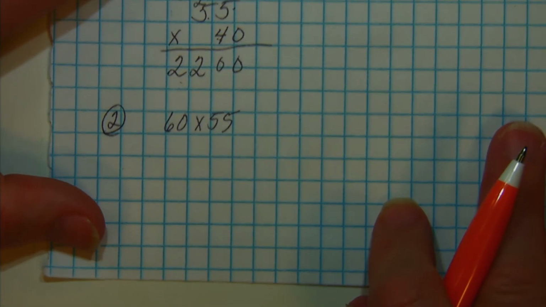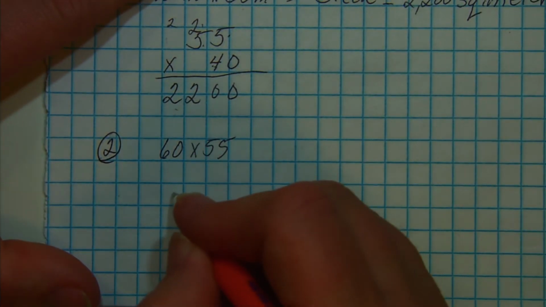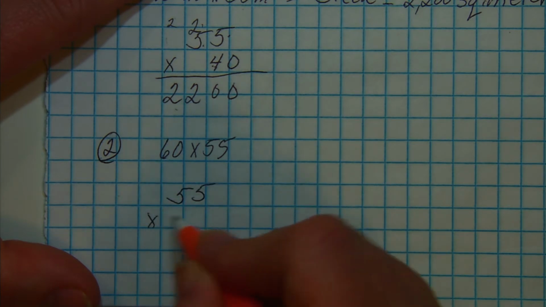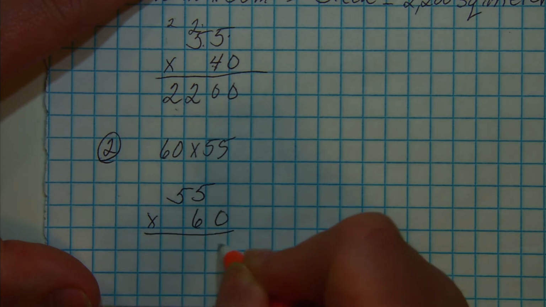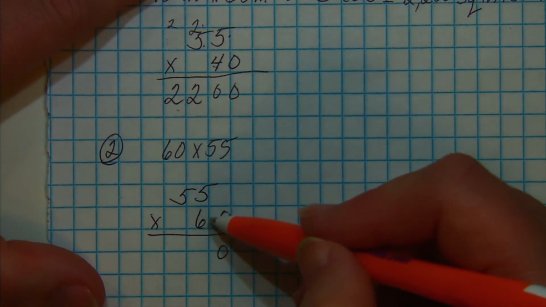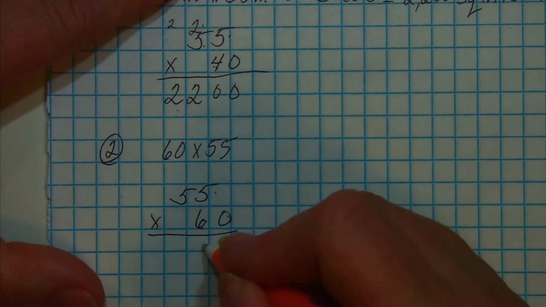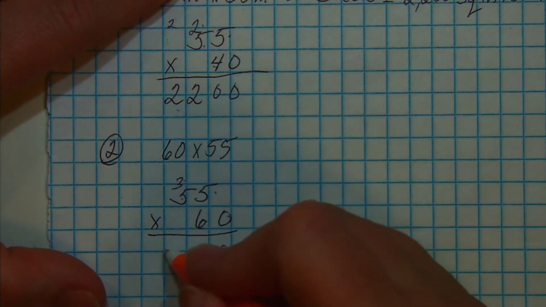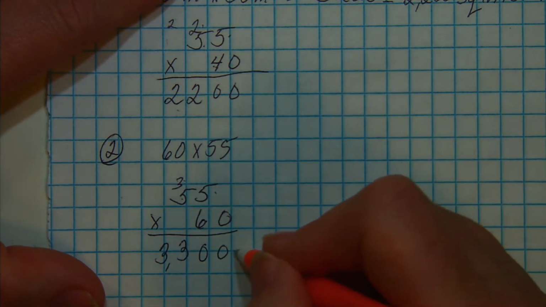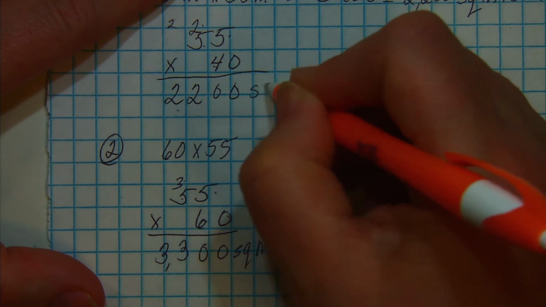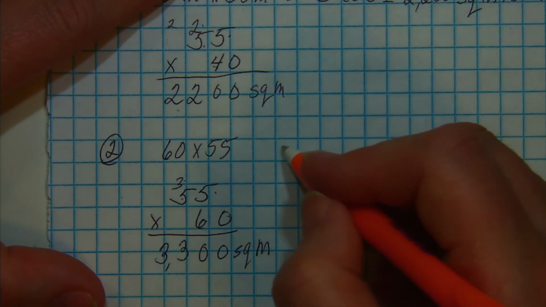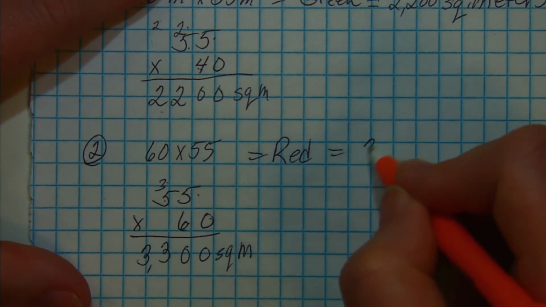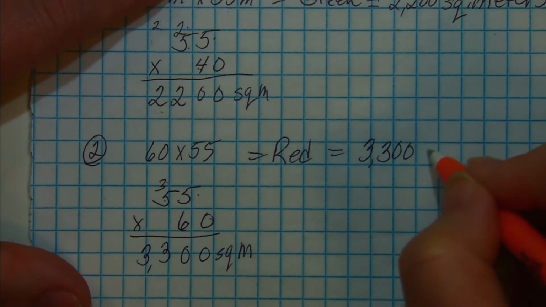Let me get into the space where you can actually see it. I'm going to drag that lonely 0 out into the alley and drop it right down so I don't have to worry about it. Then I can do 6 times 5 is 30, 0 down, 3 up. 6 times 5 is 30 again, plus the 3, 33. And that's square meters. This is the red space, which is 3,300 square meters.